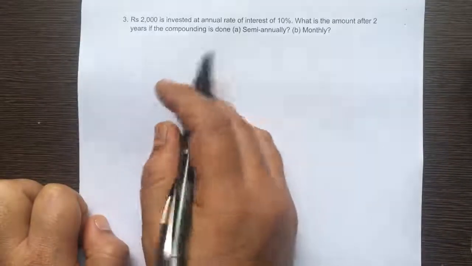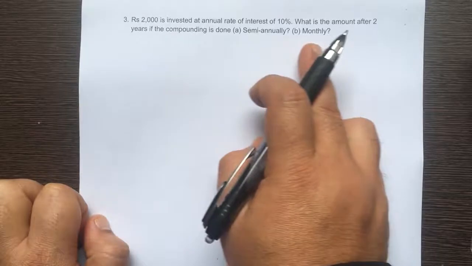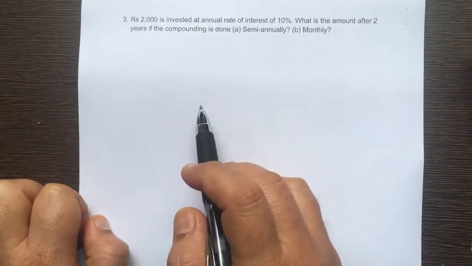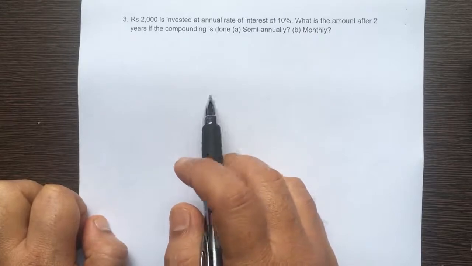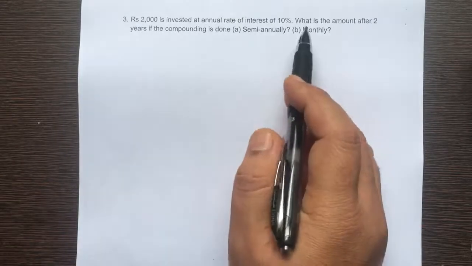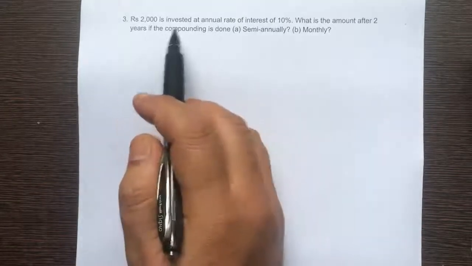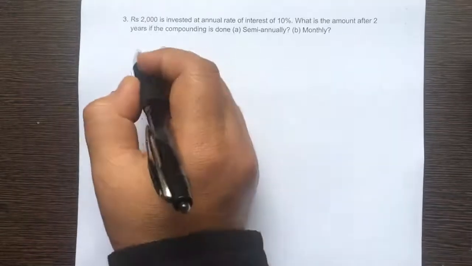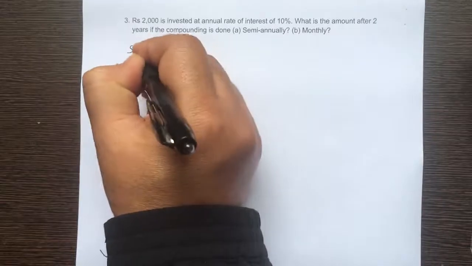Now how do you solve such a problem? And by the way, what kind of a problem is this? Is this a future value problem or present value? This is a future value problem. Why? Because we have to find out what is the amount after 2 years. So that is a future value problem. Now let's solve this.